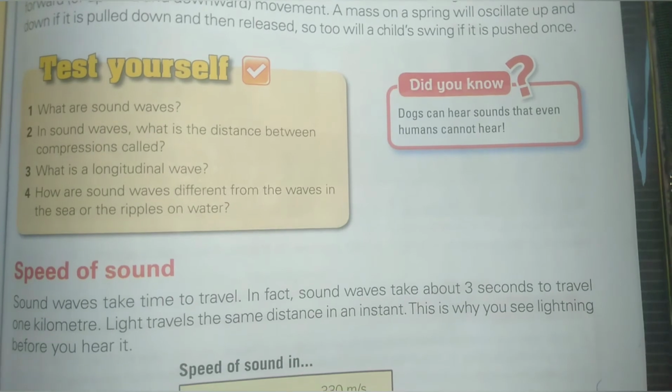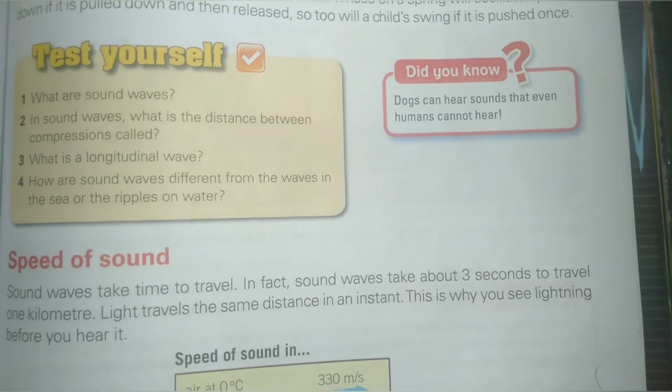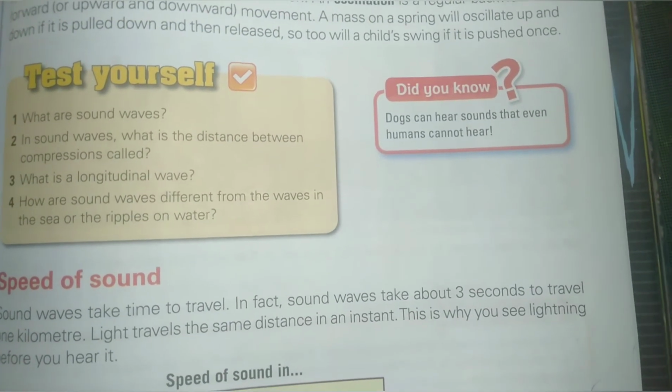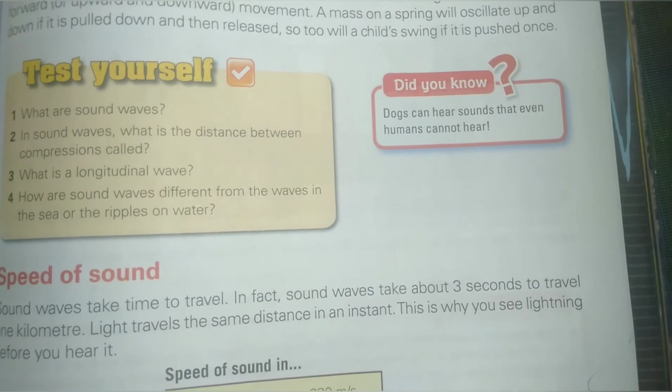Dogs can hear sounds that even humans cannot hear. That's why they are used for investigation.